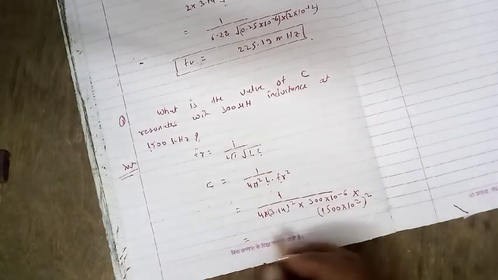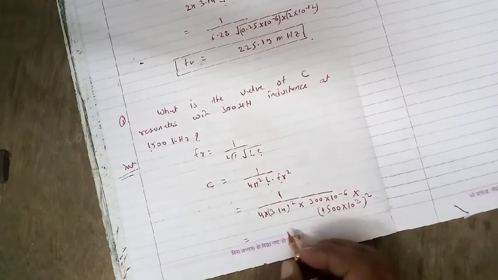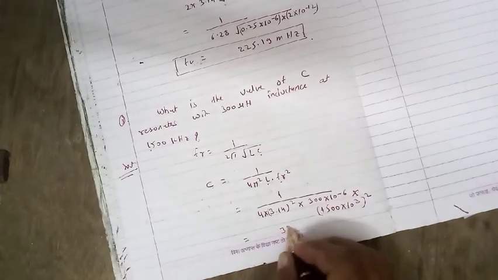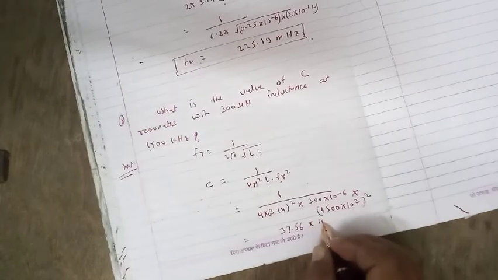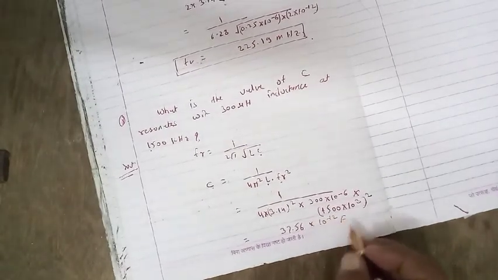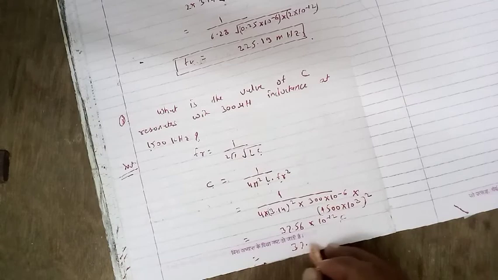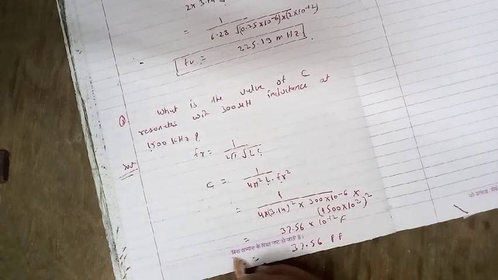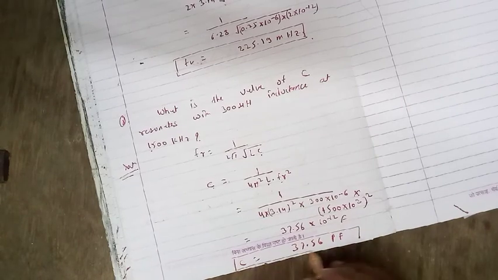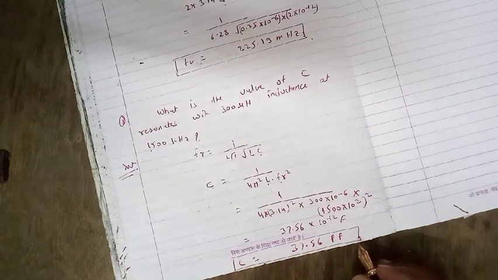After calculation you will get 37.56 multiplied by 10 raised to power minus 12 farad, that is 37.56 pF as C. Okay, so these are the problems.